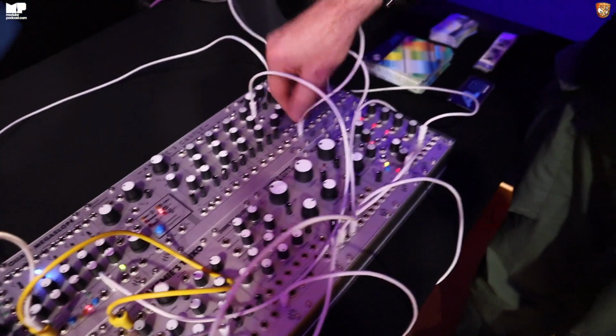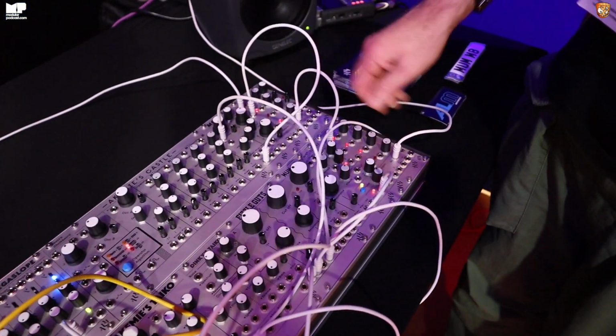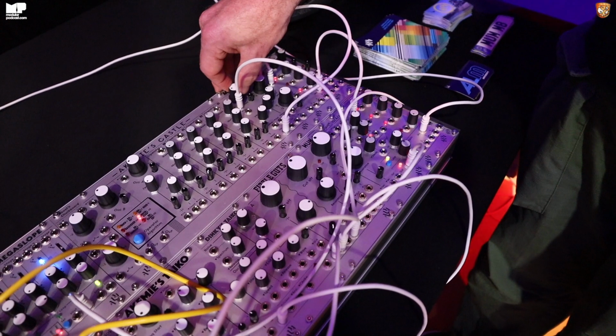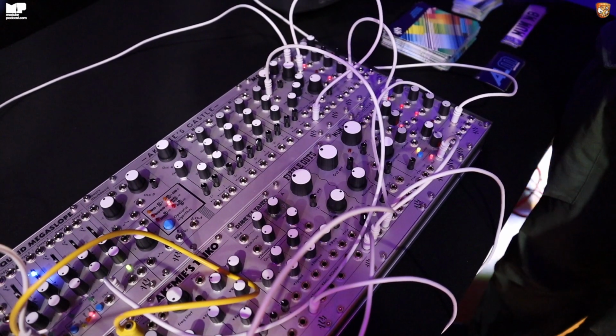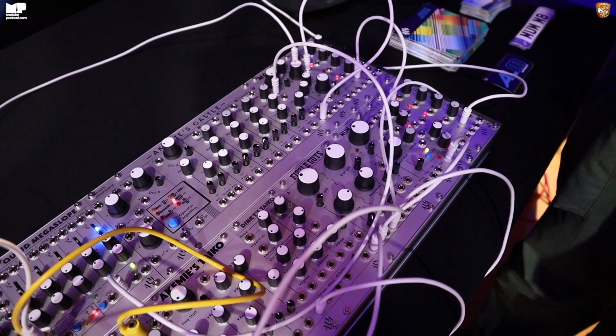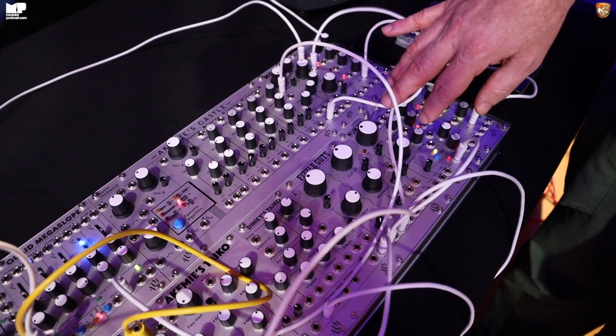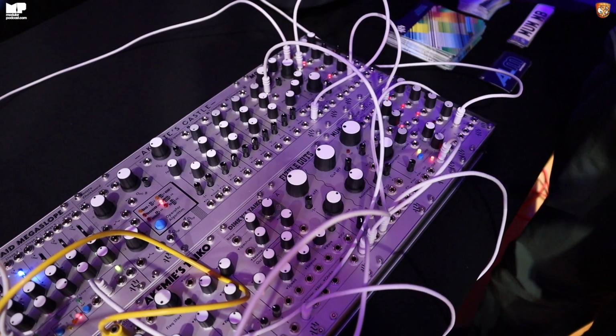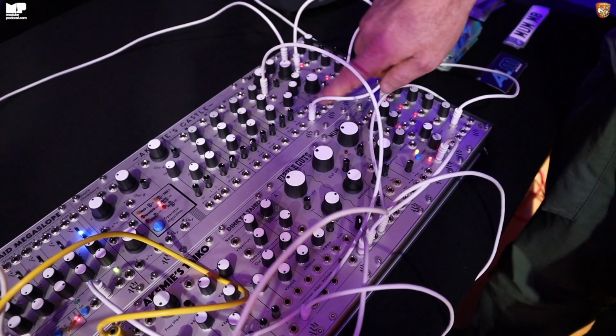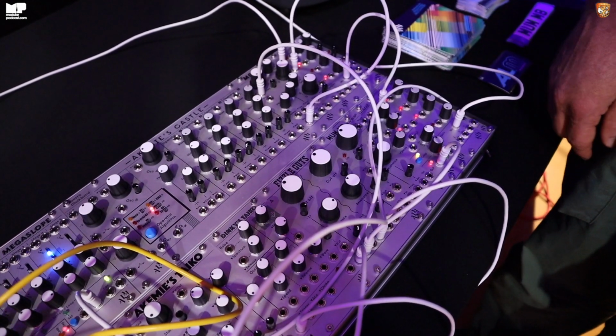And then also a nice little sub output as well. And then you get voltage control over all of that, a sync input, and a little type input which lets you change the amount of segments in the pulse output.